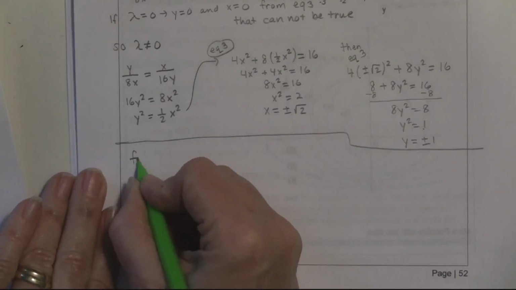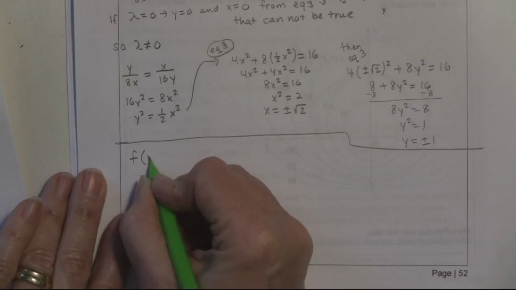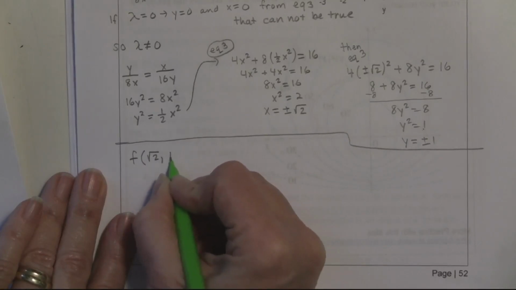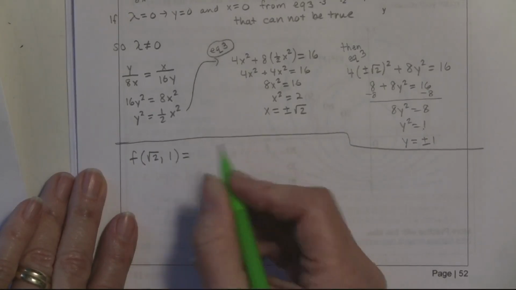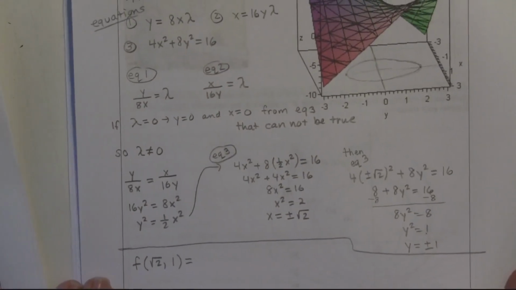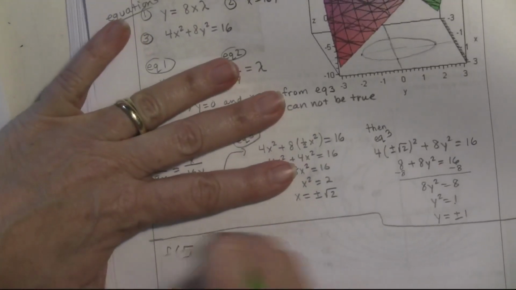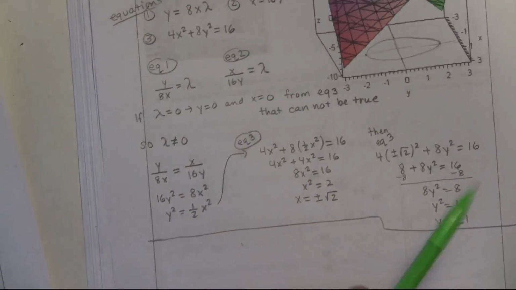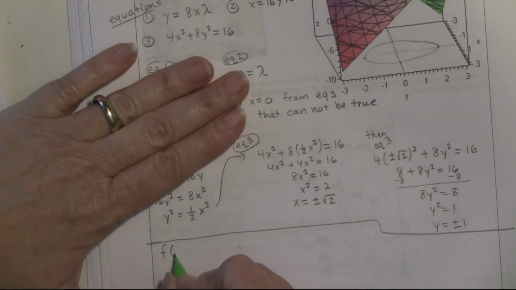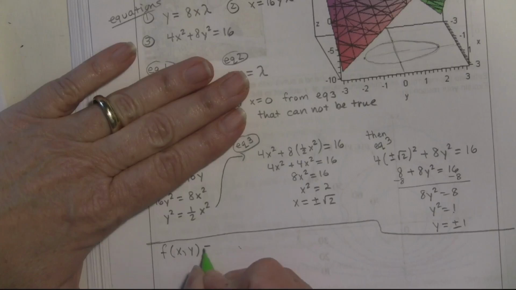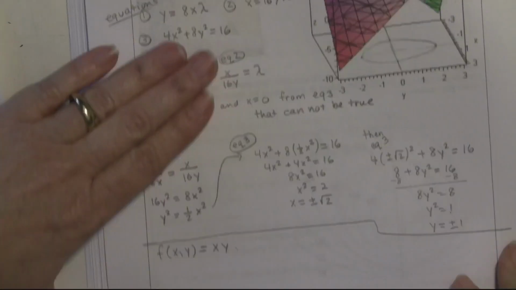So f at, and so here I am listing square root of 2 and 1, both of them positive. And if you remember what f looked like, why don't I write what f is right here, because we're going to be testing in f. F at x, y equals x times y.